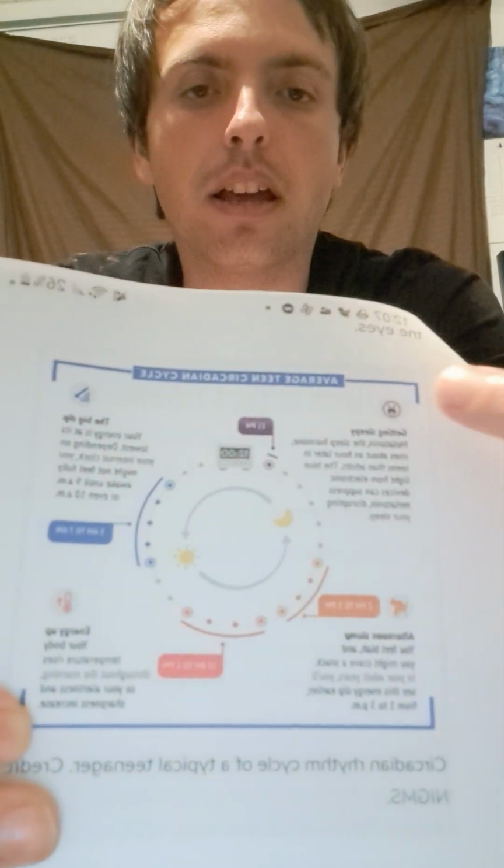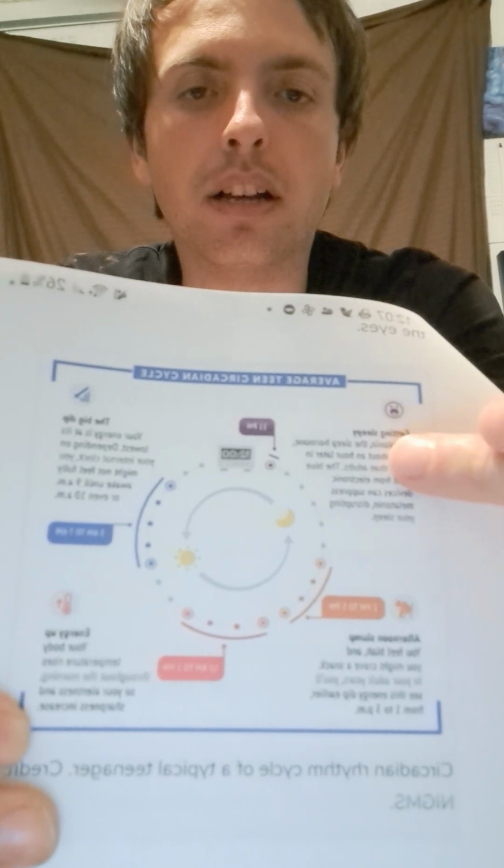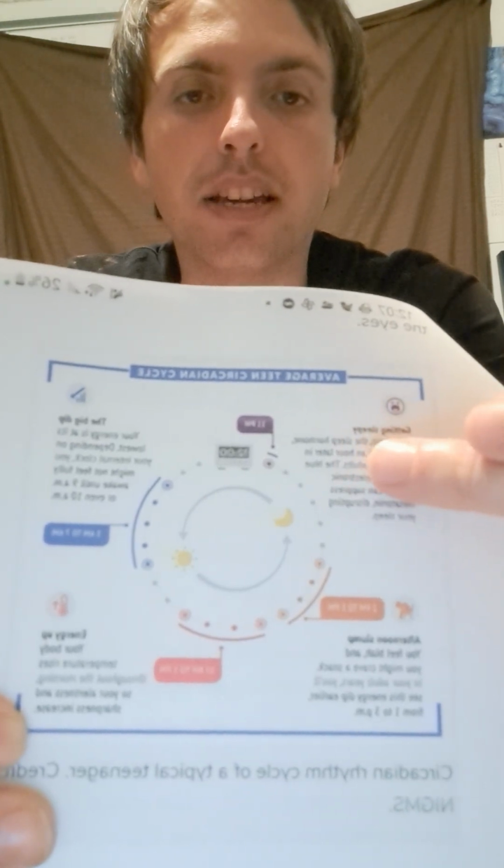In that part, it says, getting sleepy, melatonin. The sleep hormone rises about an hour later in teens than adults. The blue light from electronic devices can suppress melatonin, disrupting your sleep.